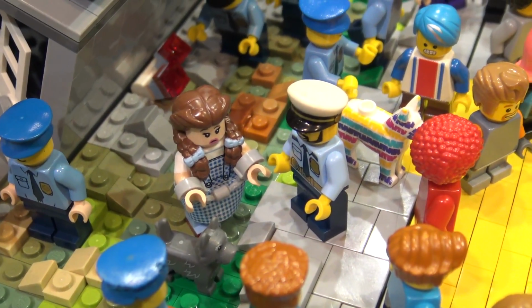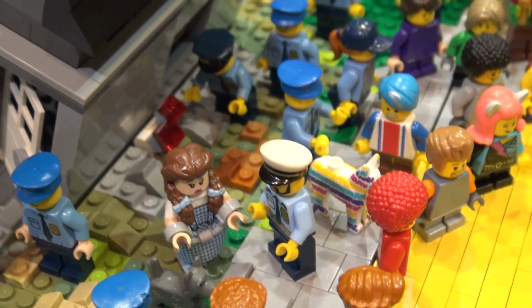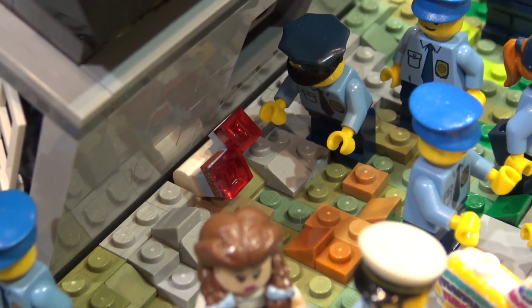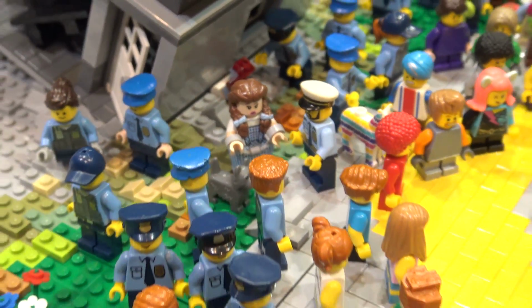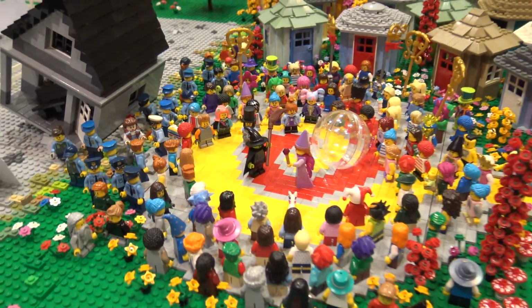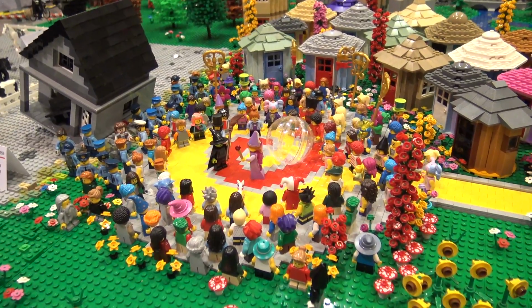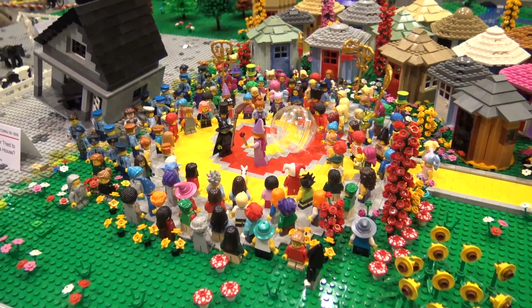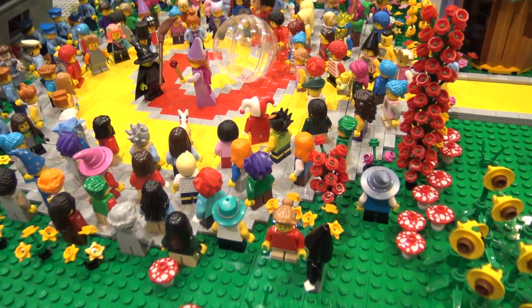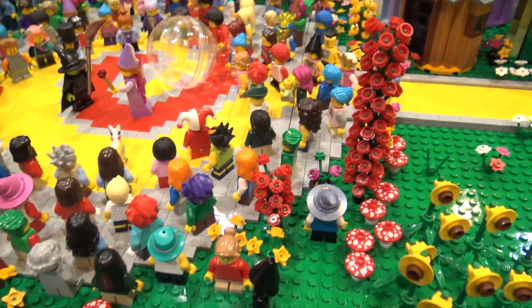Basically what we were trying to do for Munchkin Land was get the most colorful minifigs and buildings and everything that we could. We actually did try to put flower pots on top of minifigs' heads, but it just looked like a flower. It didn't look like a minifig, so it looked really weird. So we were just trying for color, flowers.